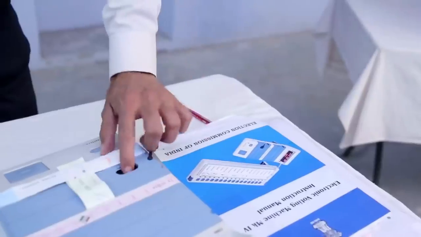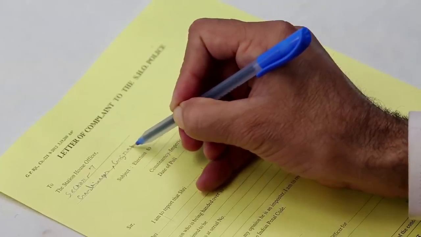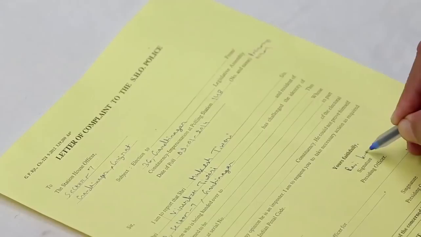In case of booth capturing, as a presiding officer, if you are sure that booth capturing is taking place, you are expected to immediately push the close button in the control unit of the voting machine and call the police. Once the close button gets pressed, the EVM will no longer record any further votes. Ravi has to inform the RO immediately about this, who will report the same to the Election Commission.